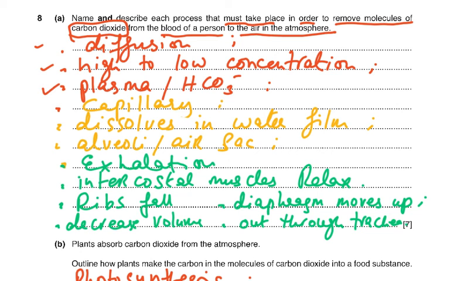In the plasma, we have the bicarbonate ions, and then of course these will move out of the capillaries, and then they dissolve in the water film, and then they move into the air sacs, and then we exhale it out, and the intercostal muscles relax, the ribs fall, so this results in decrease in volume. The diaphragm moves up, and the carbon dioxide is exhaled out. In the exhaled air, we're going to remove the carbon dioxide from the body.